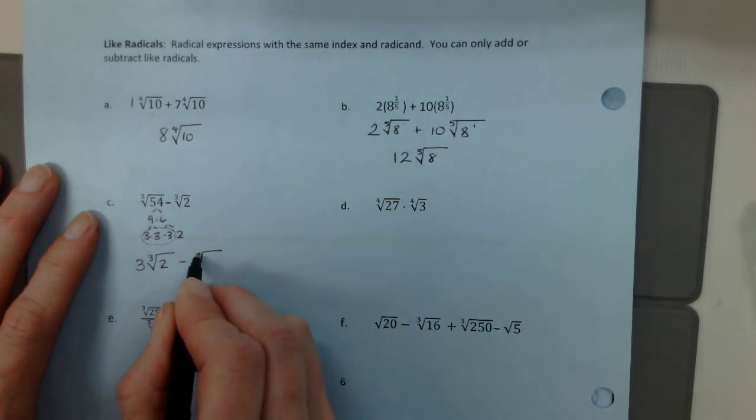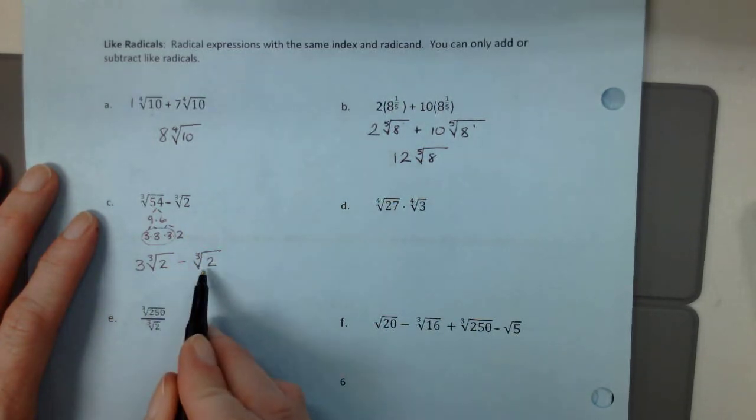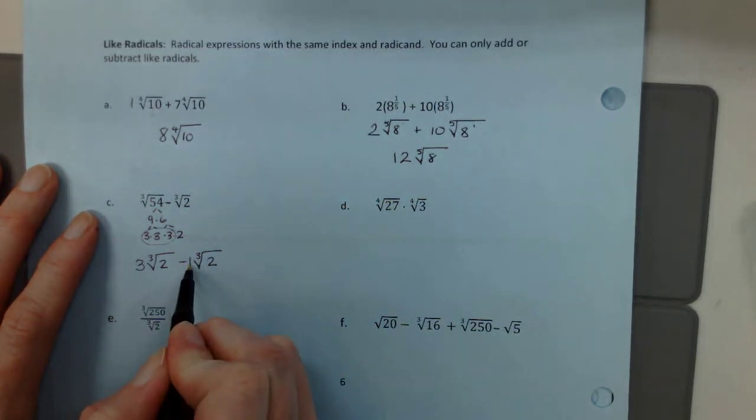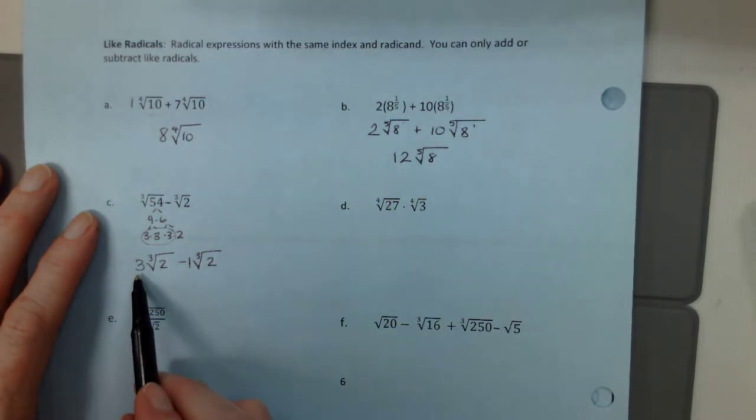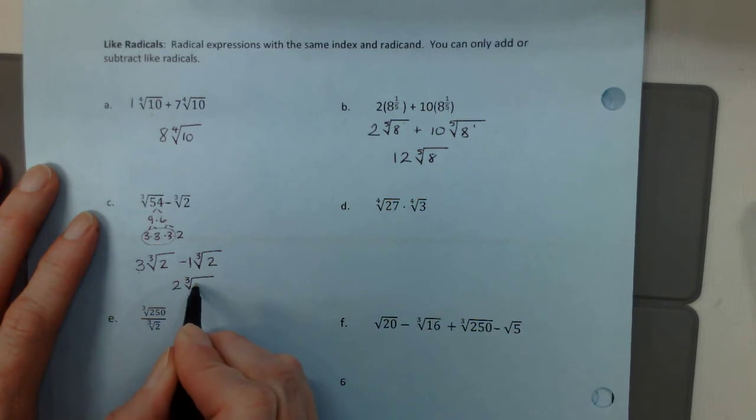And now when you look at the problem, this does not simplify. But now we do have like radicals, and again, you don't see a coefficient here, that's a 1. So we'd take 3 minus 1 and say that's 2 cubed roots of 2.